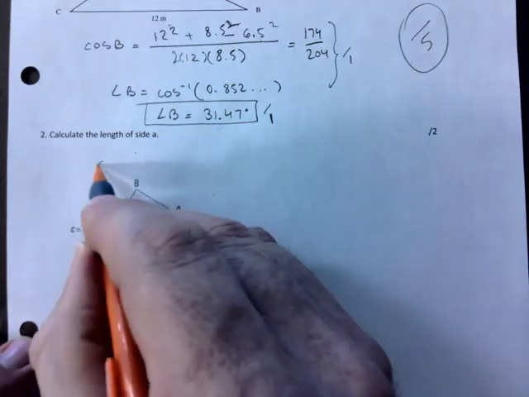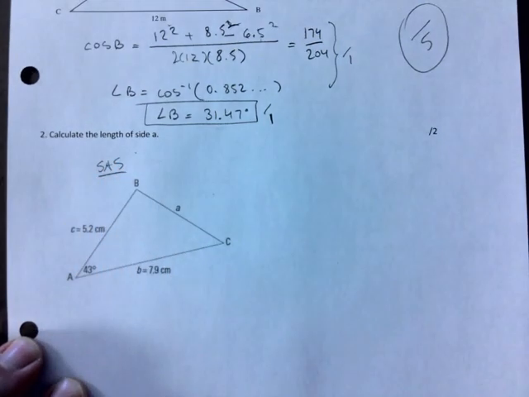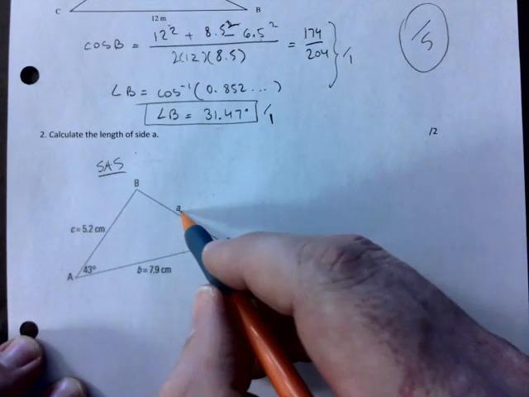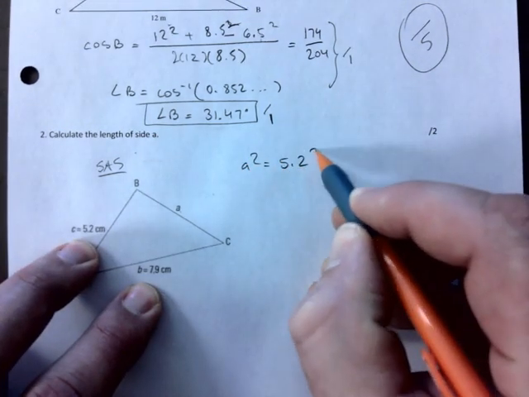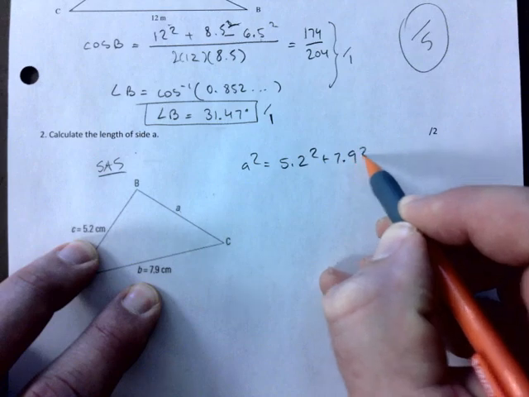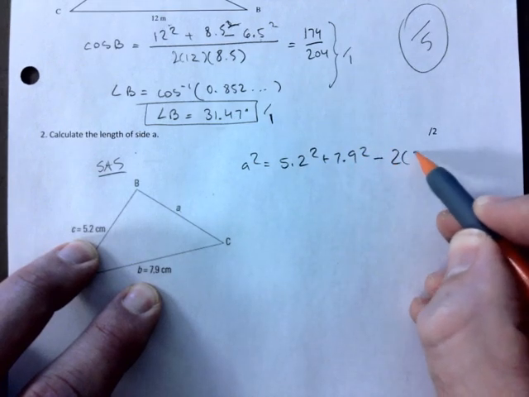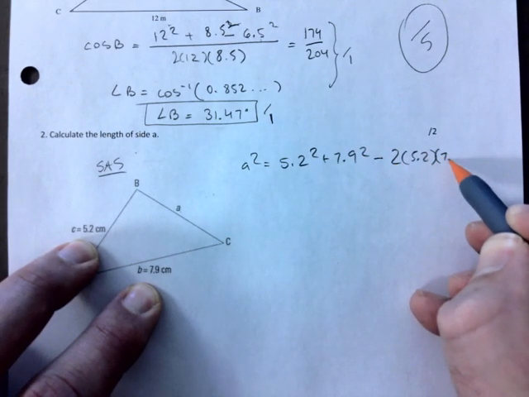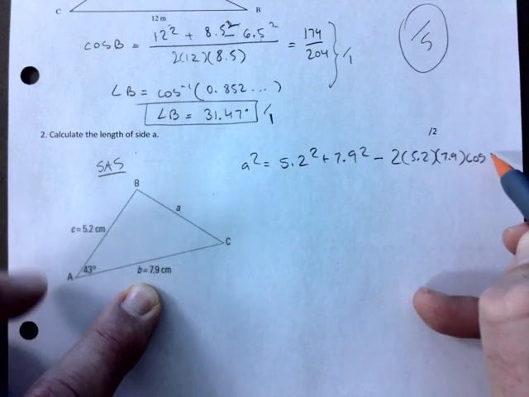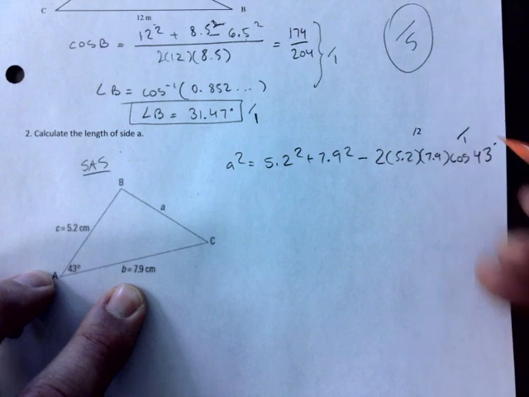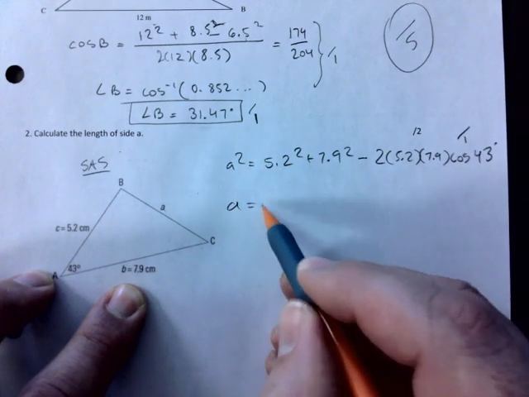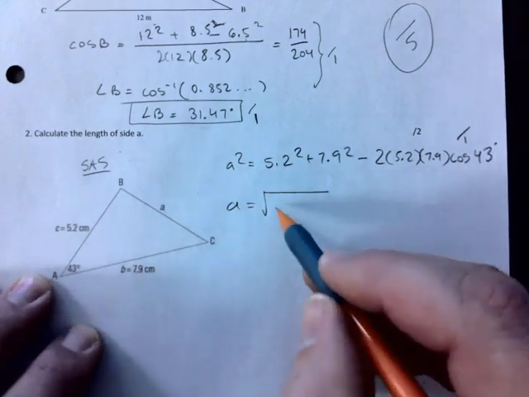Next, this is SAS. There's no pair to be had as SAS. So to find A, we square it, and then we take the other two sides, square those, and then you go 2 minus 5.2 times 7.9 times cosine of 43. I give you a mark for that, and then we'll give you a mark for the work and the setup.